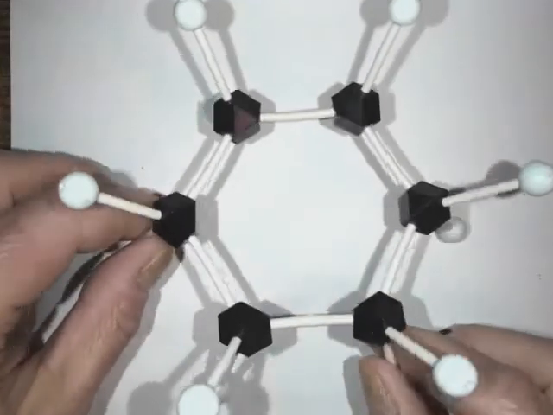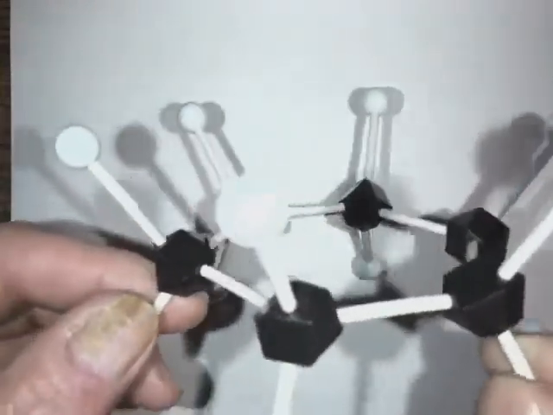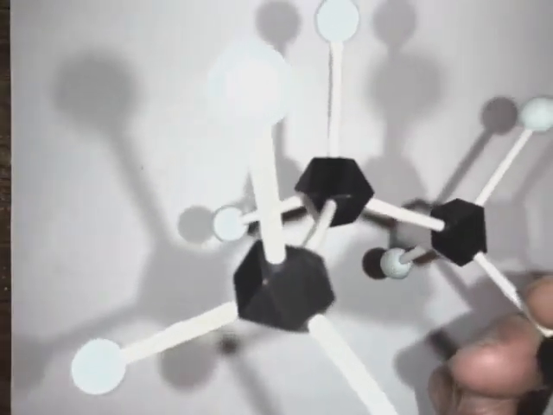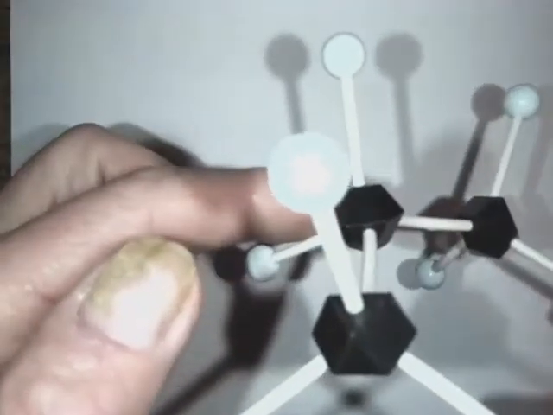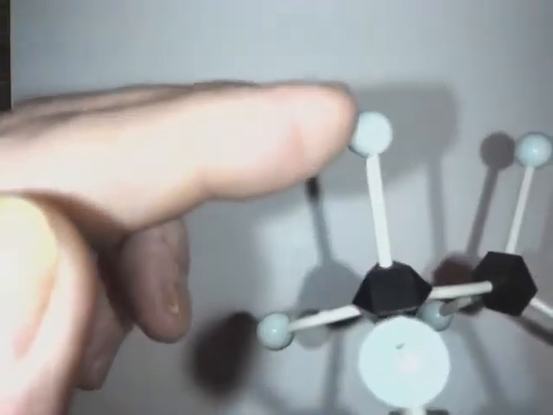Let me turn it this way. This ring is planar. So what you have, if we did a Newman projection on these 2, this one and the one behind it, if we were to look at this one and this one, and put one in front of the other, you'd have a Newman projection, and then you would have torsional strain between the 2 sigma bonds and steric strain between, in this case, the hydrogen here and the hydrogen there.